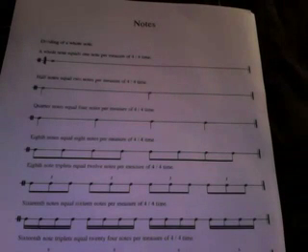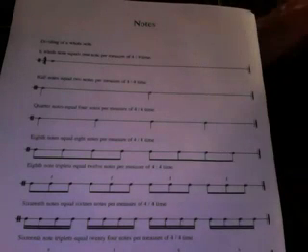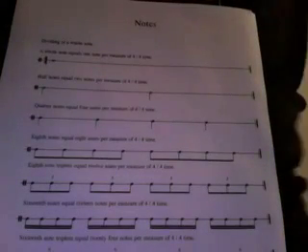So this is a circle with a line. 1, 2, 3, 4. 1, 2, 3, 4. A quarter note equals 4 notes per measure of 4/4 time. 1, 2, 3, 4. 1, 2, 3, 4.